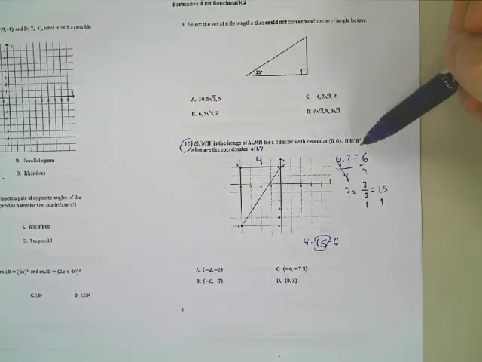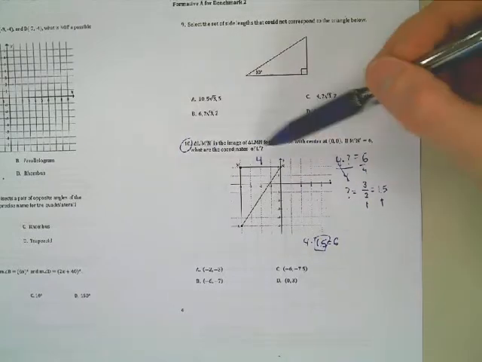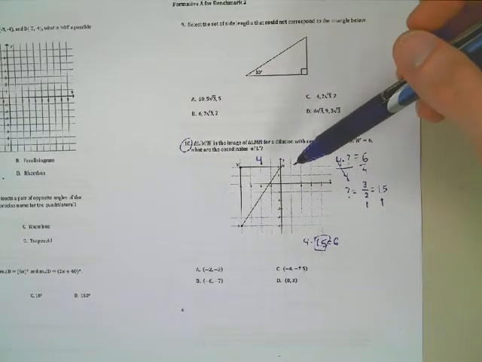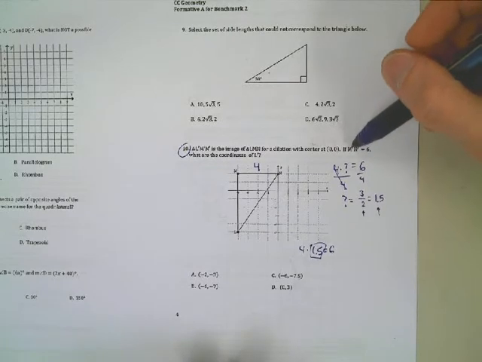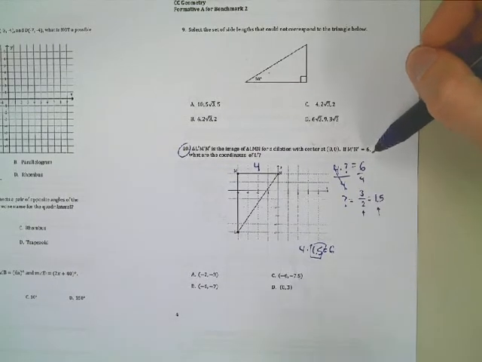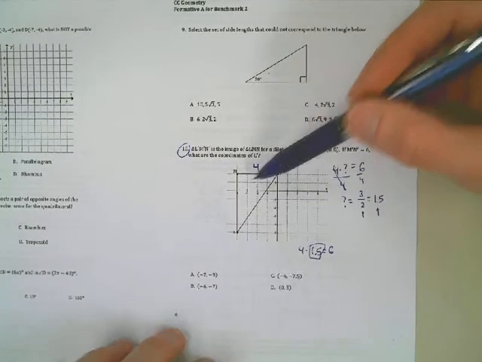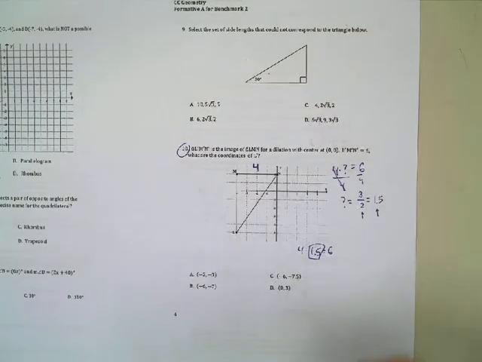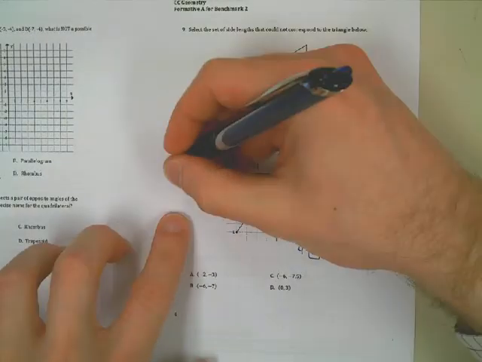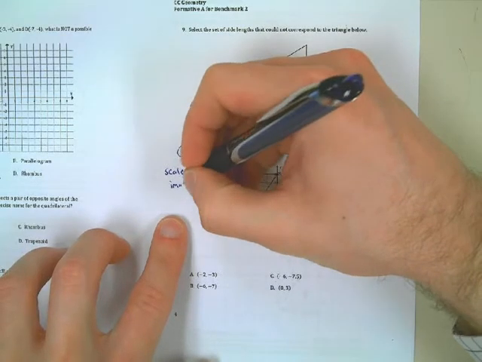So again, we have our original shape here. For a dilation, we need to come up with a scale factor. What is the number we multiply by the original to get the image? All we know about the image is that M prime N prime has a length of 6. What does M prime N prime match with? It matches with MN in the original, which has a length of 4. So we set up that ratio of 4 and 6. Or we can use the scale factor. Remember, scale factor is equal to the image over the original.